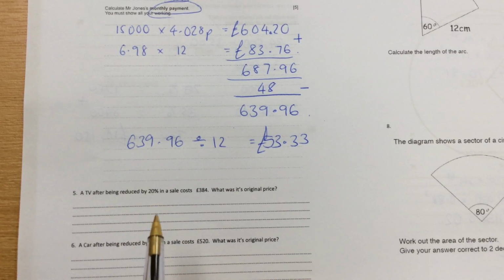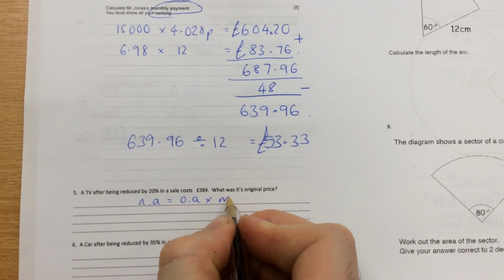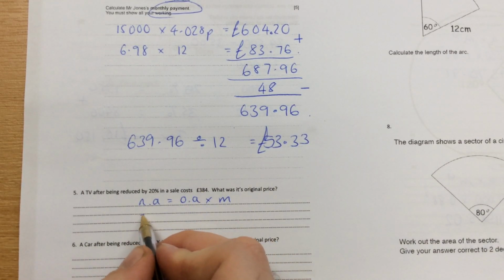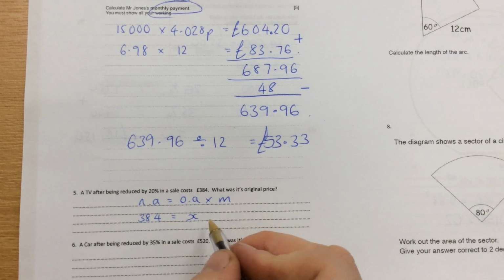So, more percentages. A TV, after being reduced, costs £384. So we can go back to the usual formula, new amount equals original amount times multiplier. There's no years talked about, so we don't need the years. This time we do know the new amount. We know after the discount it is £384. We don't know what it was before.